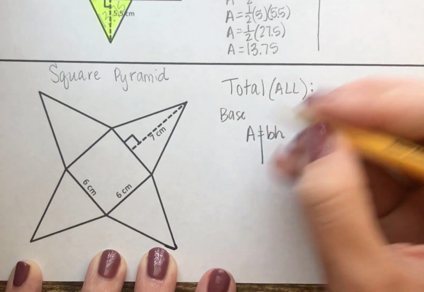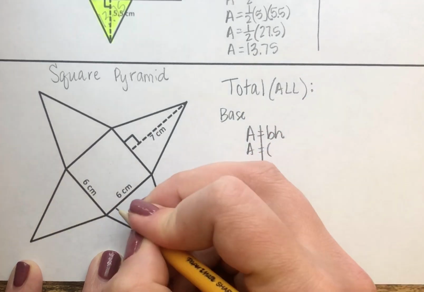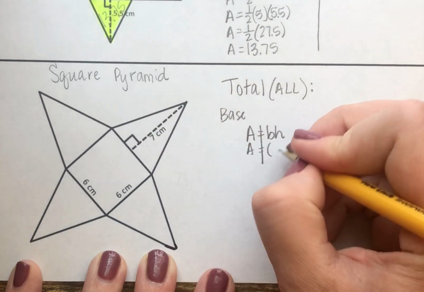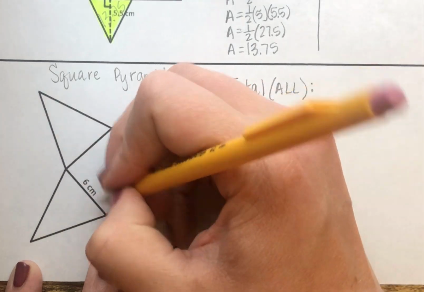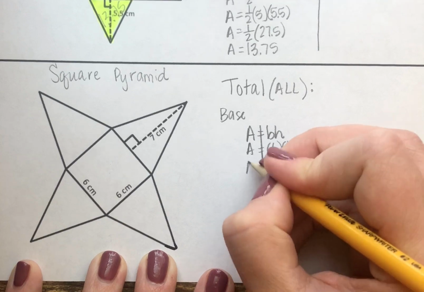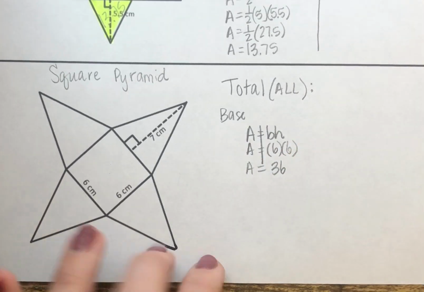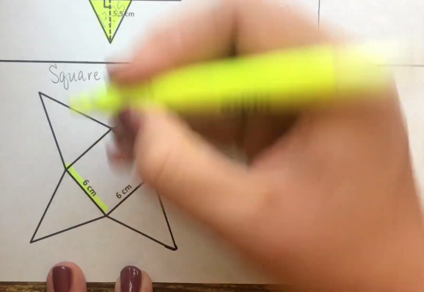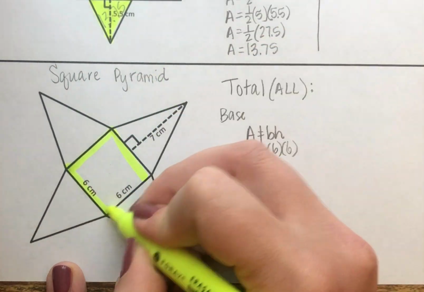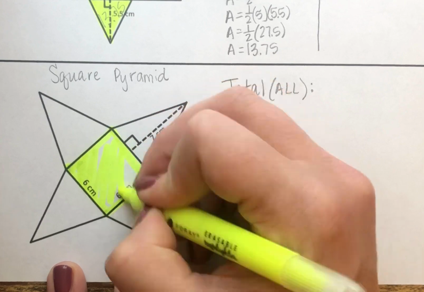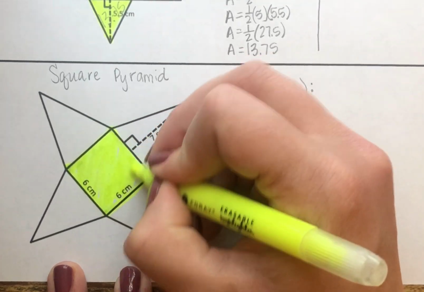The base is a square, so we can use the rectangle formula. A equals BH. The base of this square is 6. The height of this square is 6. So the area of this square, and I'm going to go ahead and highlight it since we've been highlighting bases all along, is our square base.